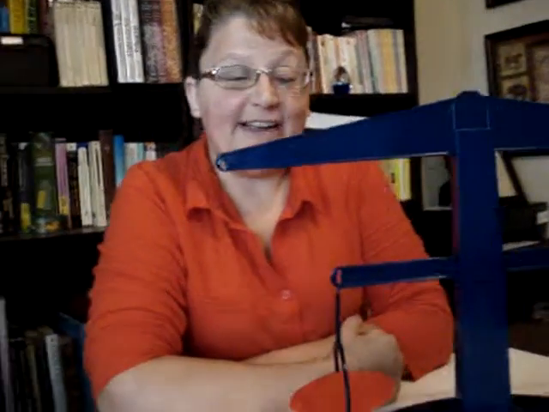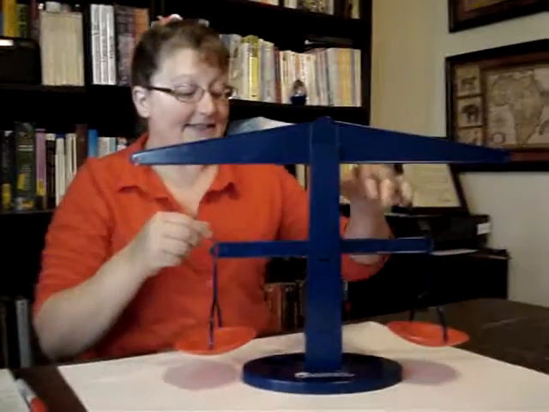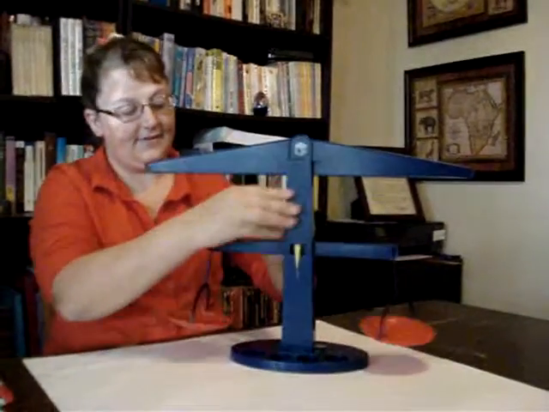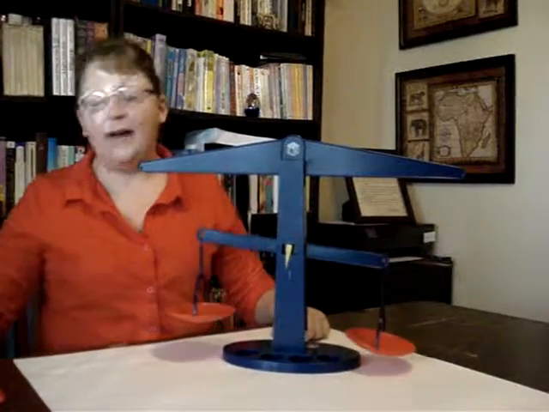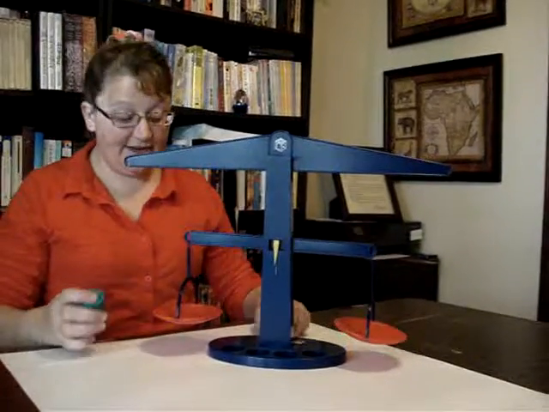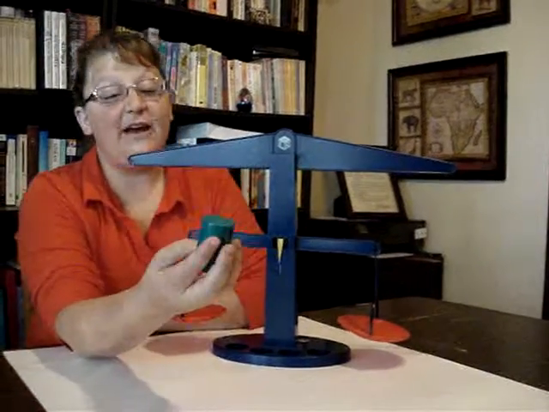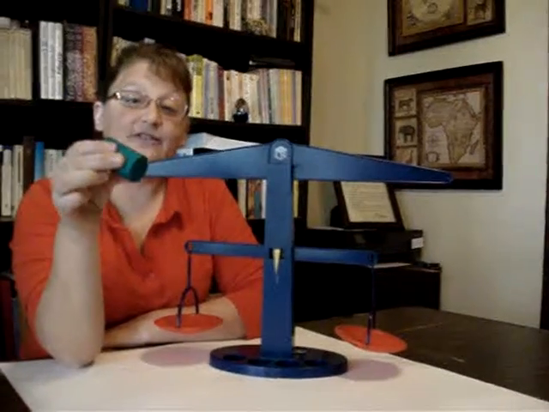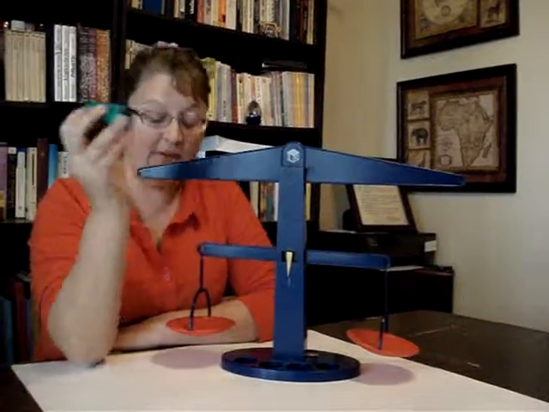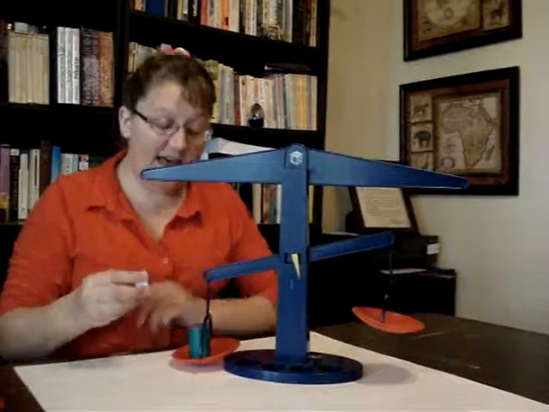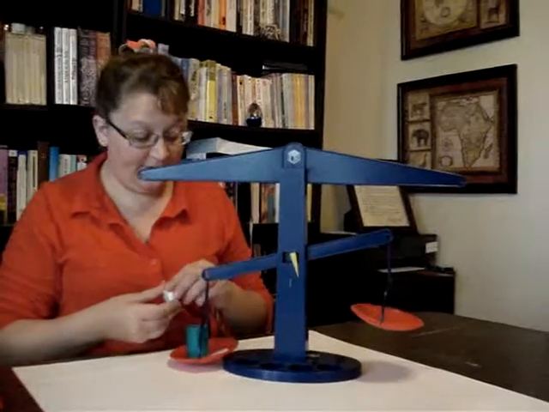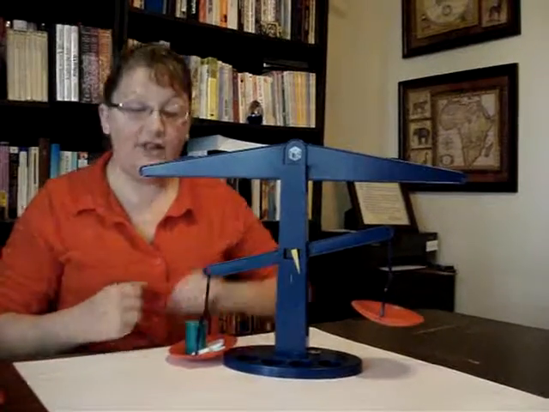I'm going to try and give you an intuitive understanding of single-step equation solving here. This is just a simple balance. Push down on one side, the other side goes up. And I'm going to use it to model an equation. This is going to be our x. We don't know how many counters it contains. It's an unknown. And we're going to use it on this side to represent our x. I'm going to go ahead and add on this side also 3 counters.